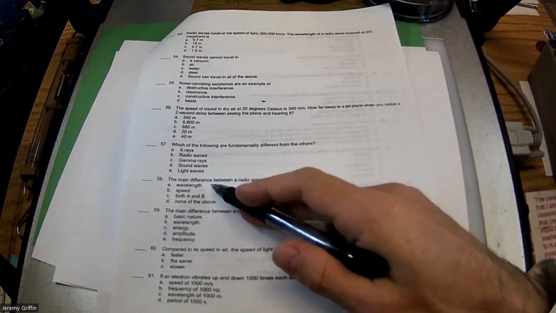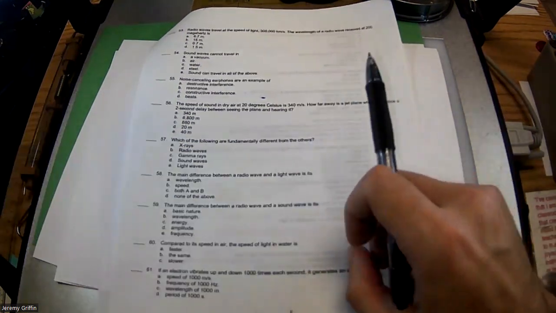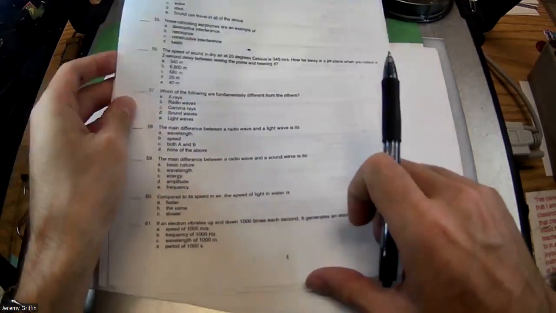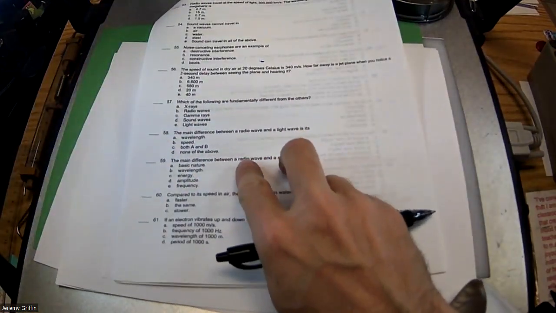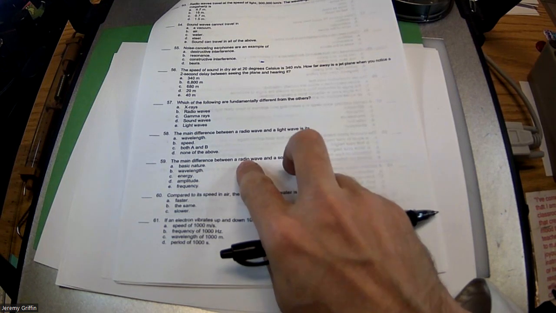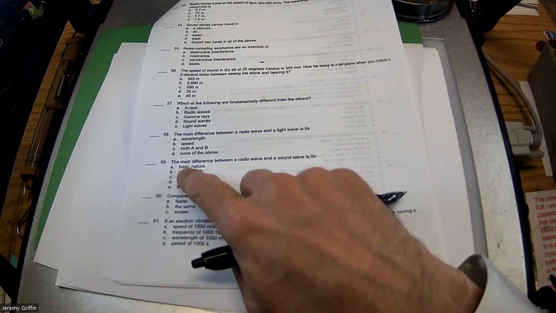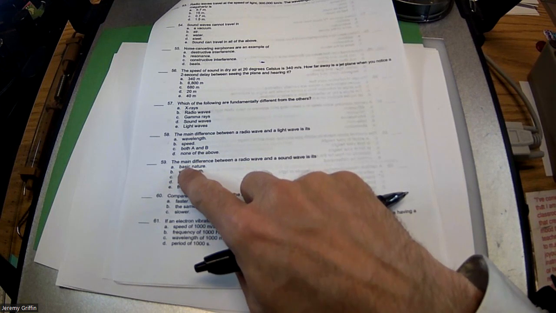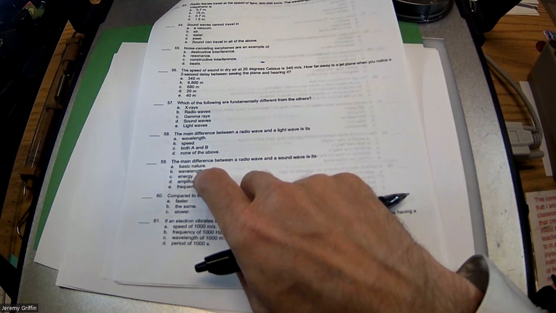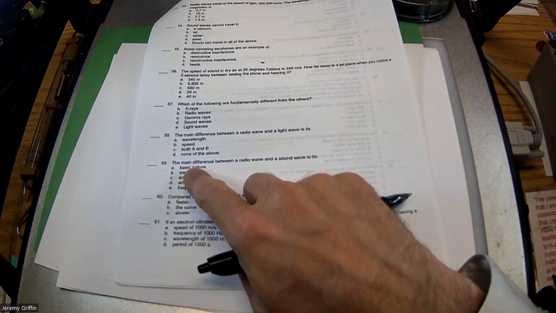The main difference between a radio wave and a sound wave: a radio wave is in the electromagnetic spectrum. Sound waves, there's your pressure wave. That's how you're hearing me talk right now. Is it basic nature? Yeah, that's it. Maybe also wavelength, energy, amplitude, frequency, but definitely basic nature. We're talking about different categories of things.